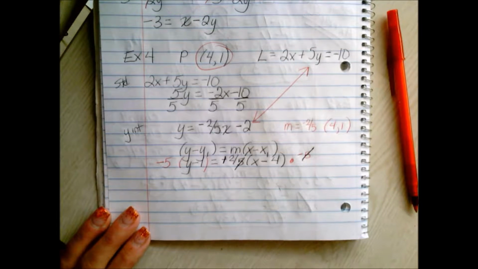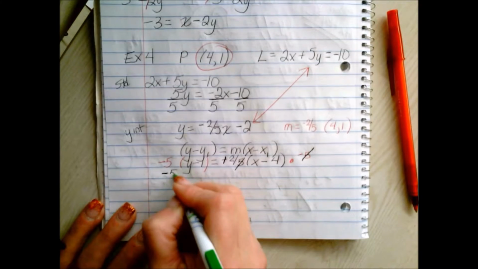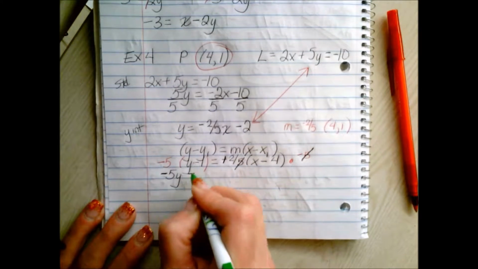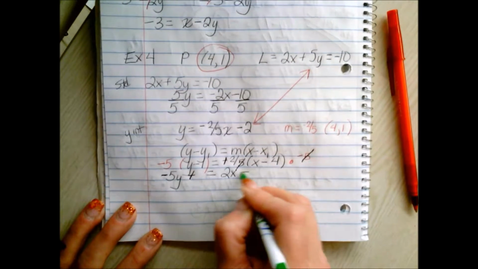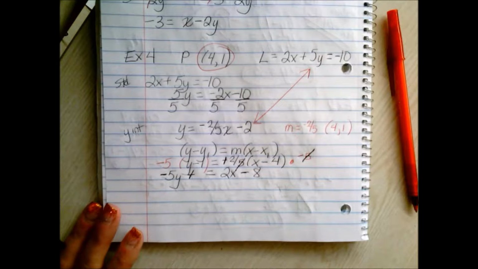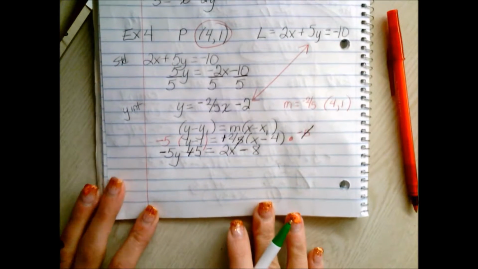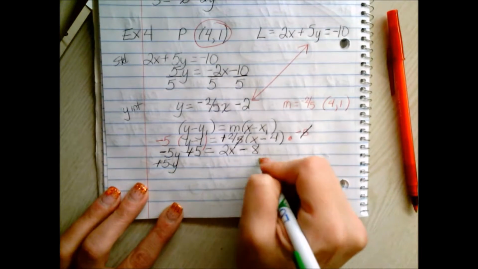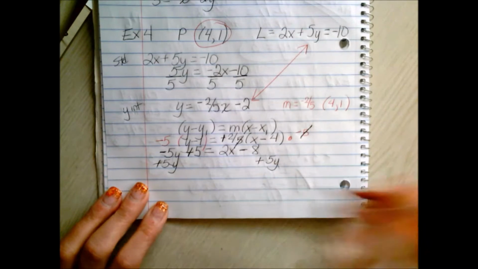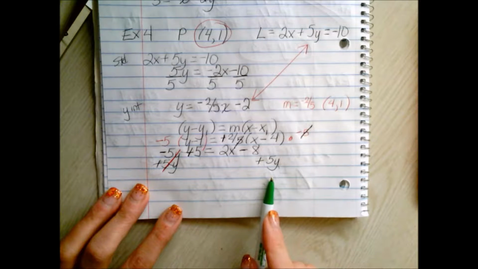I'm just curious if we're going to end up at the same spot. Yeah, we are. They did it differently, but it's the same kind of thing. Negative 5y plus 1 equals 2x minus 8. We're going to move our 8 over, and we're going to move our y over. We're going to add 5y. It cancels out on this side. So I've got 2x plus 5y.